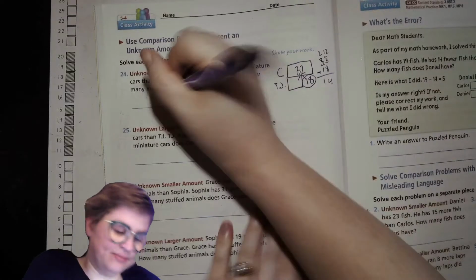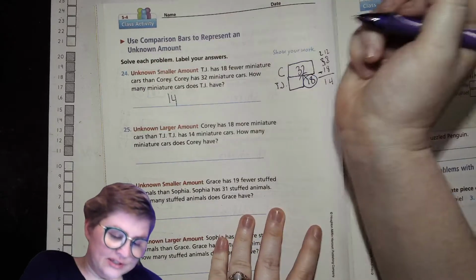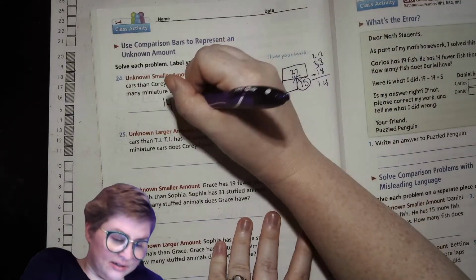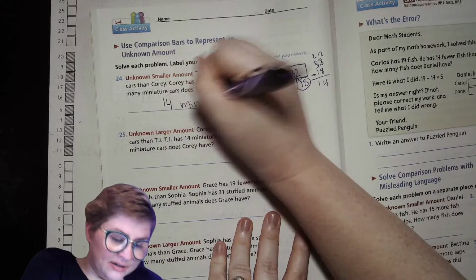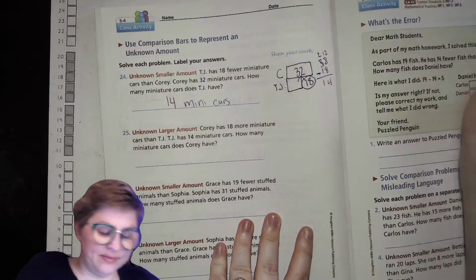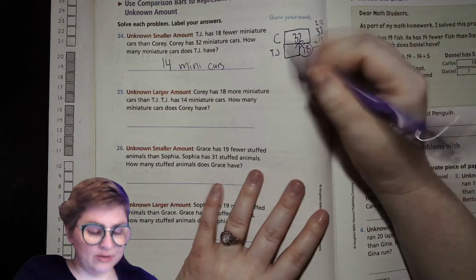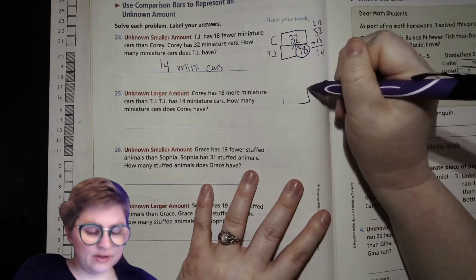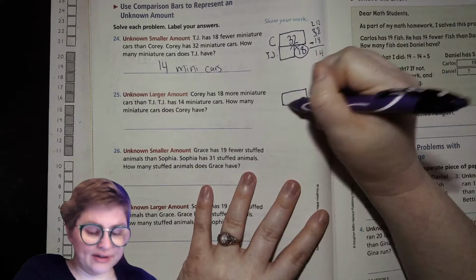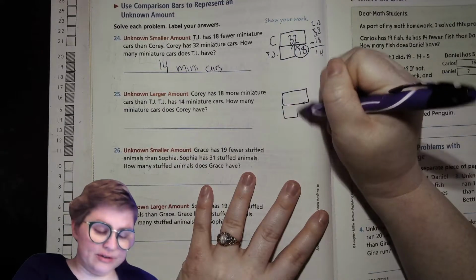14. 14 mini cars. You try this one right here. So what are you going to do? Hopefully you're already drawing your bars.